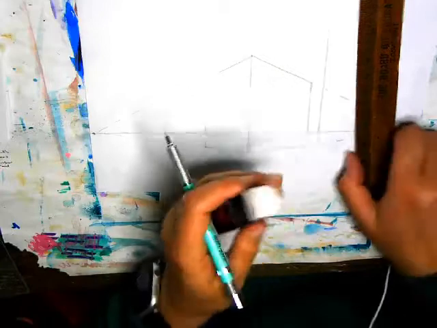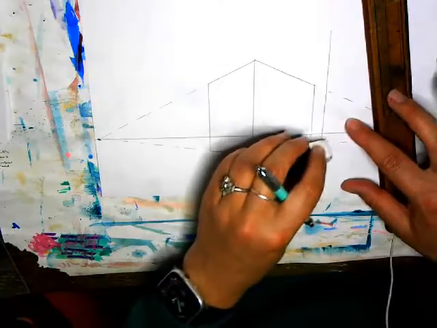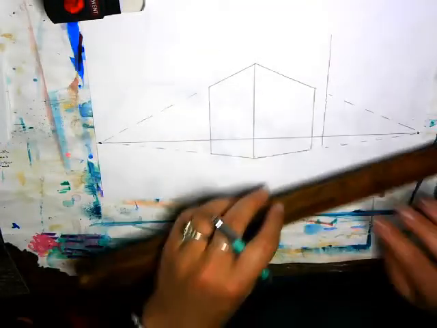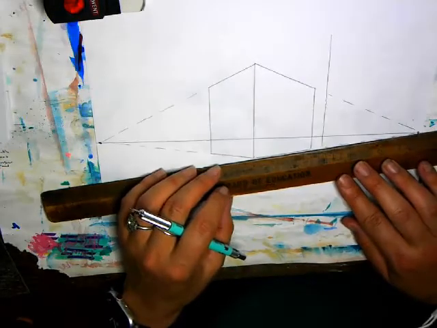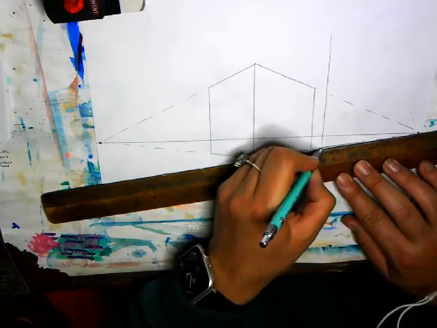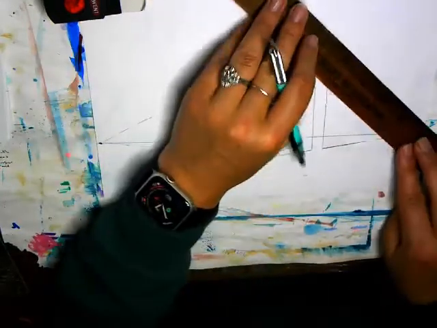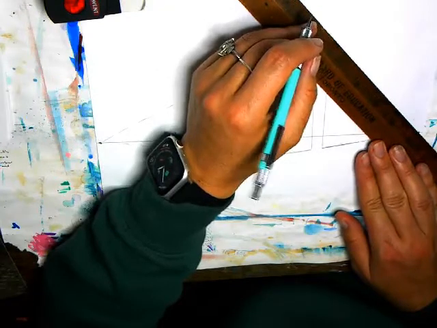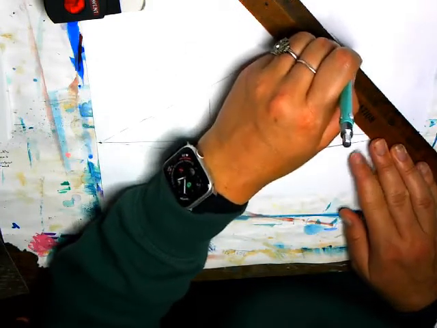Oops, that little bump in my ruler made a little notch in my line. Okay. So I drew my first line and I've set it back a little bit from the other building. Then I'm going to go ahead just like I normally would and draw on my orthogonals.